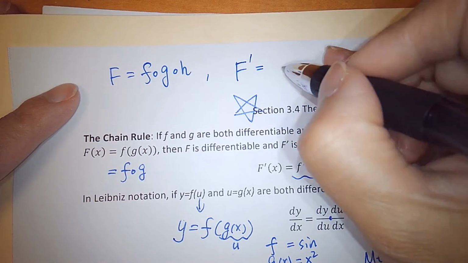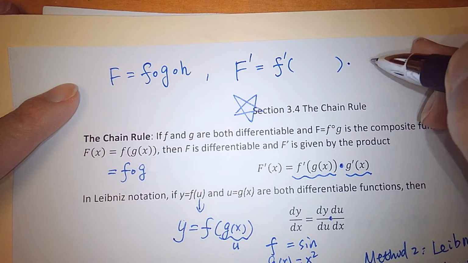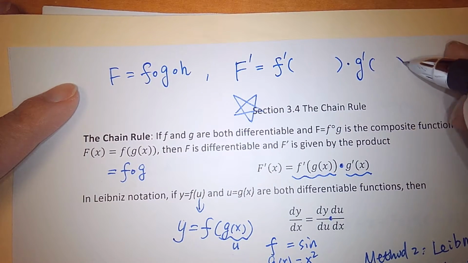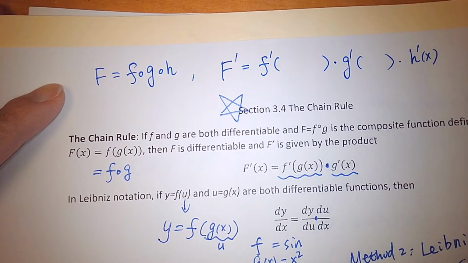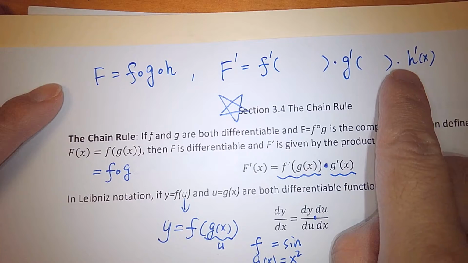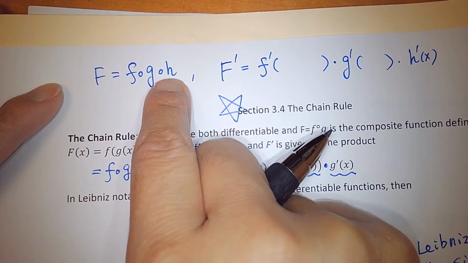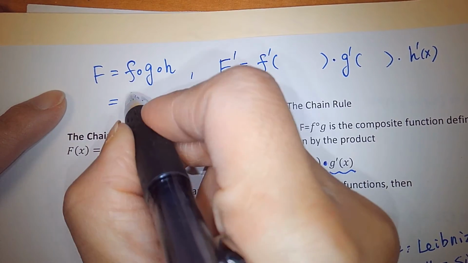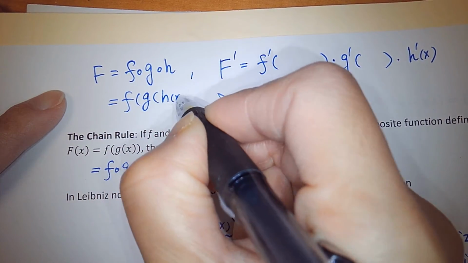It is going to be F's derivative times the derivative of g times the derivative of h. Because h is the innermost one, it will be only the derivative of itself, h. But g is a function of h. So this is f of g of h of x.